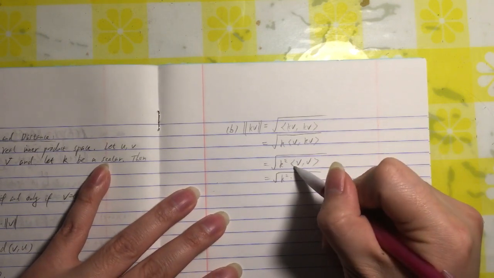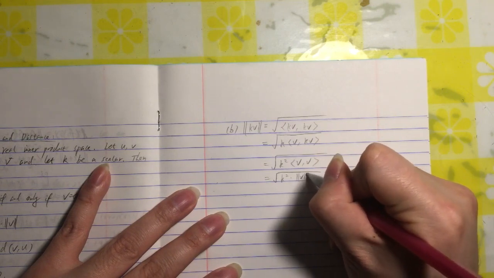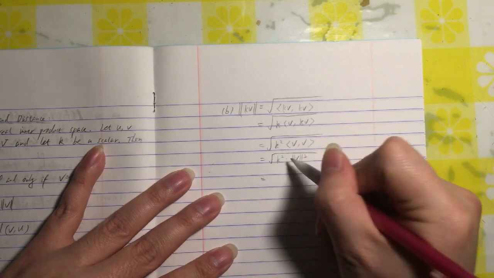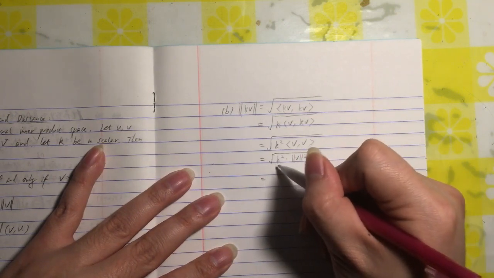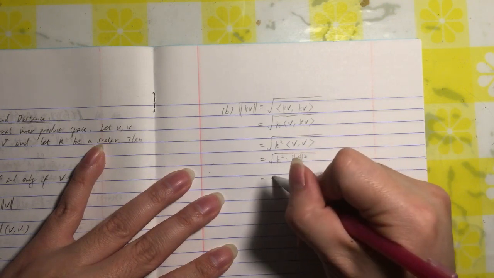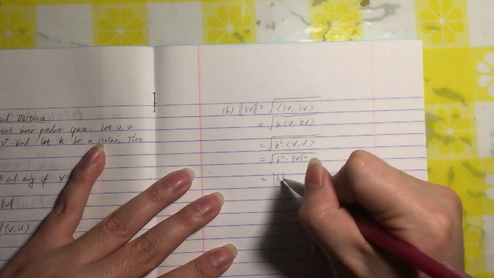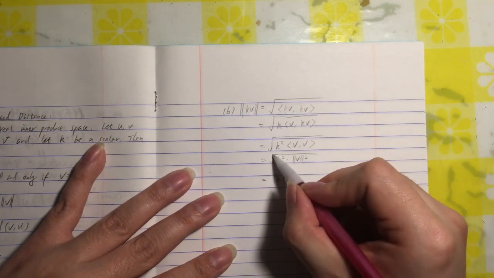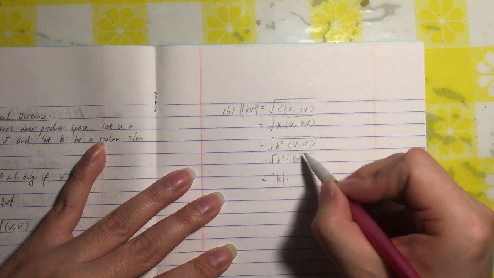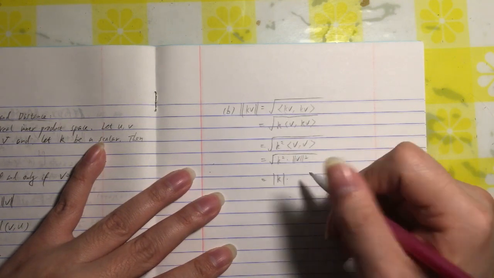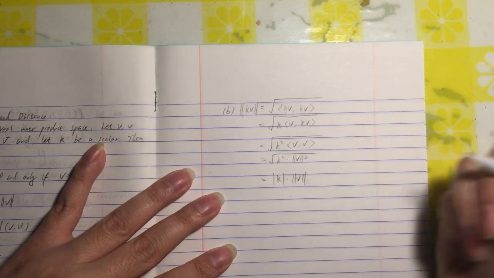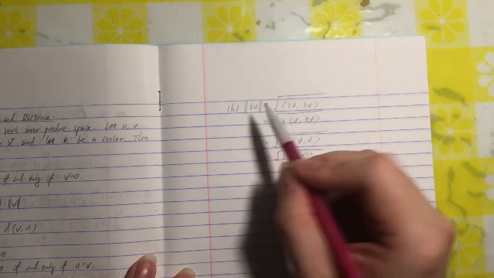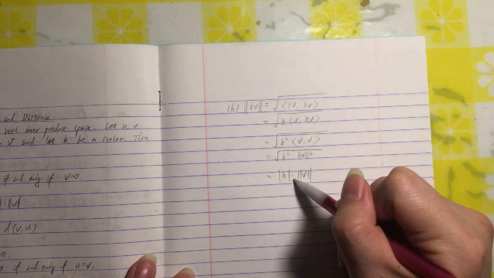And we know that the inner product of V comma V is the norm of V squared. If I take the square root of the square, K could be either positive or negative, so when we take the square root of the square, I get the absolute value of K. And since the norm of V is always positive, the square root cancels the square. I get the norm of V here. That completes the proof for part B. So the norm of KV is always the absolute value of K times the norm of V.